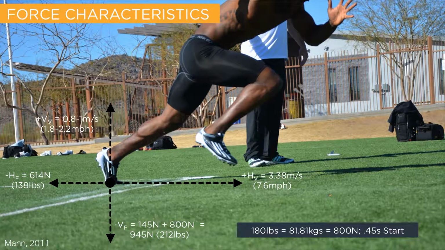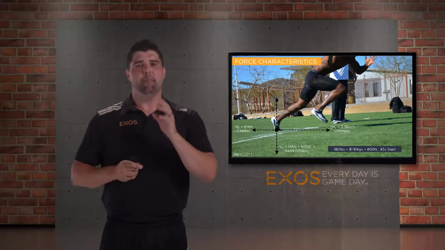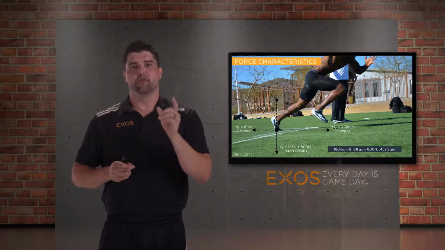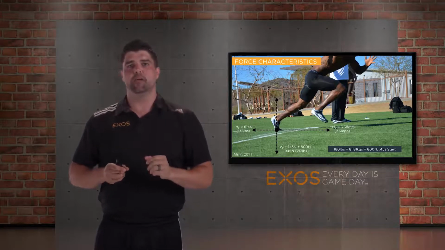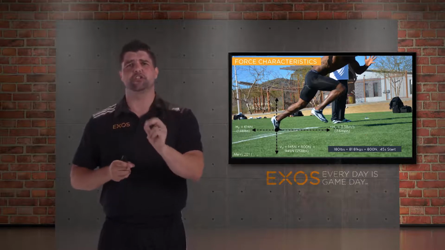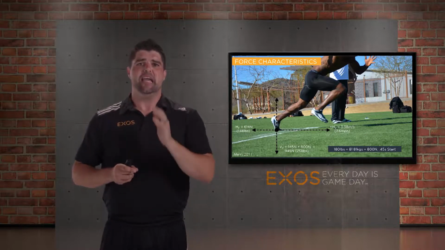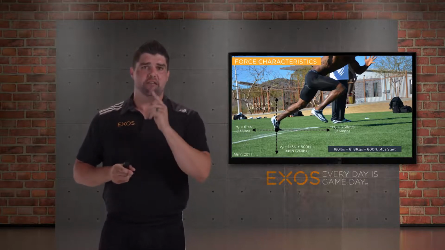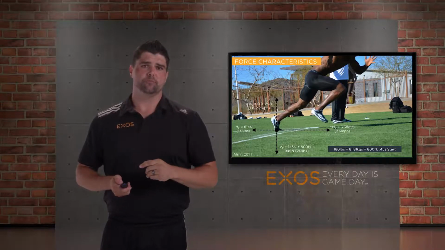By their second step, they'll be at over half of that velocity, even within a 40-yard dash. Imagine now how important it is for acceleration within sport, because they're achieving such high velocities. If we can improve even just the first start, even just the first step, it is absolutely a game changer in field and court sports.